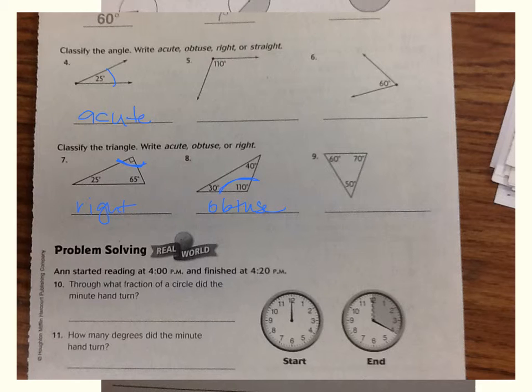Anne started reading at 4 o'clock p.m. What time? 4 o'clock p.m. Okay, so she started at 4 o'clock. So I am going to draw the minute hand for 4 o'clock. And she finished at 4:20. So she went from here, 4 o'clock, to 4:20. Okay, so that is how many degrees of a turn. Through what fraction of a circle did the minute hand turn?